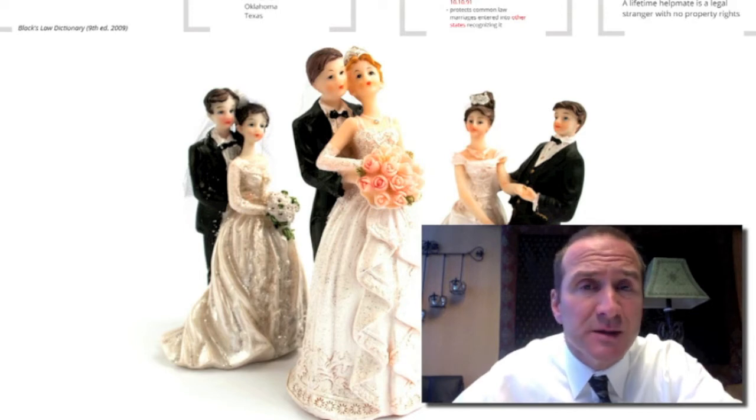The second exception to the general prohibition against common law marriage in the state of Ohio is that common law marriage is protected if created according to the laws of other states that recognize common law marriage.